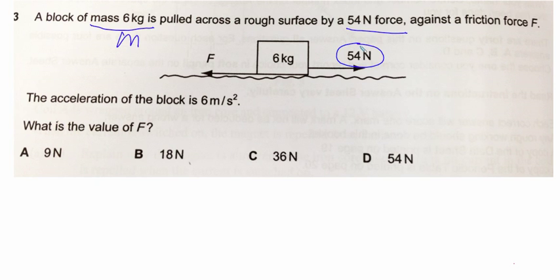In this case, if somebody is pulling or pushing something, the keyword being pulling or pushing, the 54 Newton force I can label as my applied force. So this is the force that I'm applying to move this object. It's very important because a lot of students get very confused with the concept of resultant force and even applied forces. So it's good to notice that if it's the original pulling or pushing force, it will just be my applied force and not resultant force. Okay, later on we'll explain why.